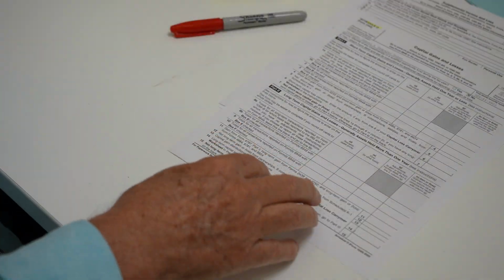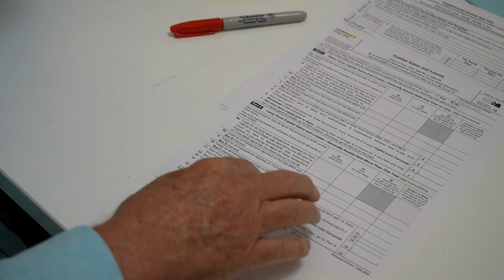And then Schedule D, we're going to go into that in another section. Capital gains and losses. This is when you sell a stock or a bond or a property, a house, a car, anything that has value and you've held it for 1 year or less than a year, depends on your holding period. We want to go into that later and see how you can minimize that gain.